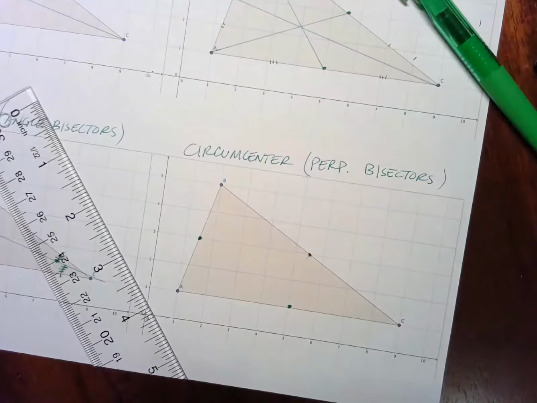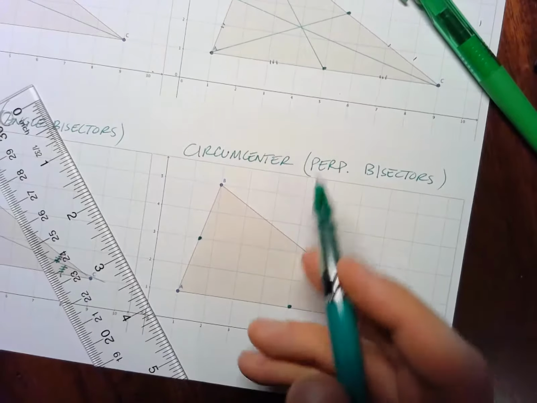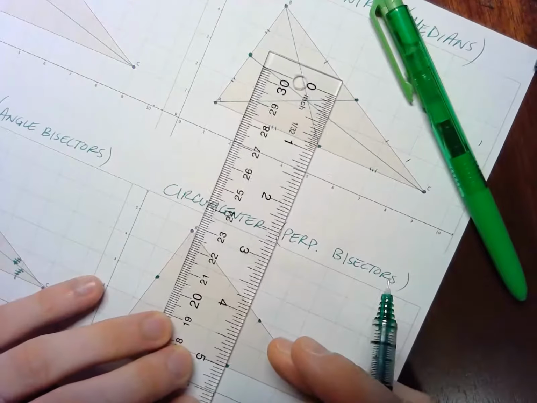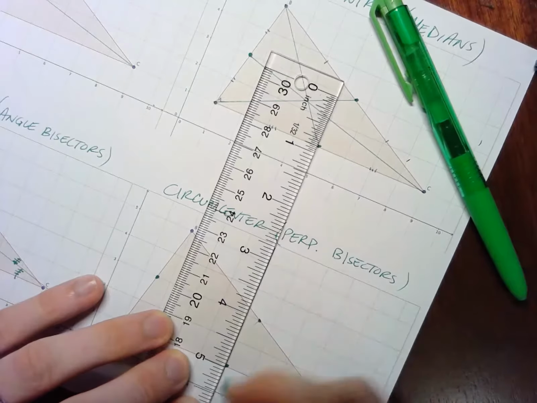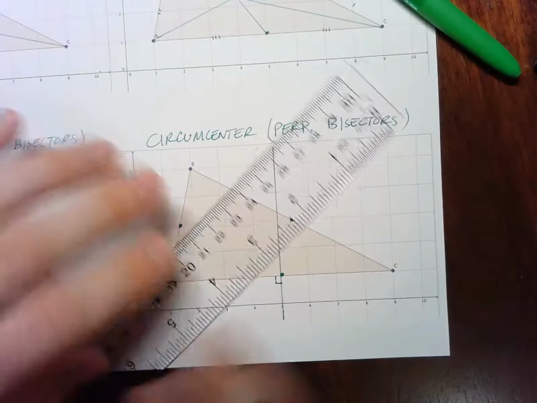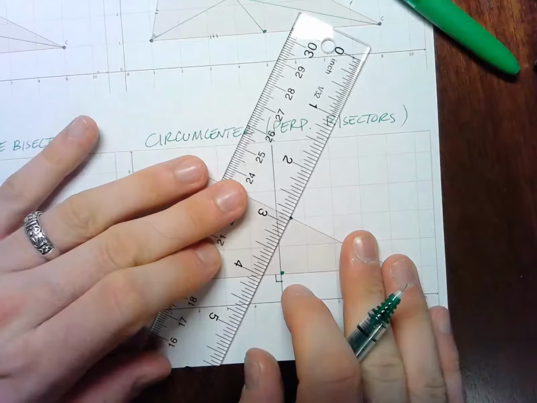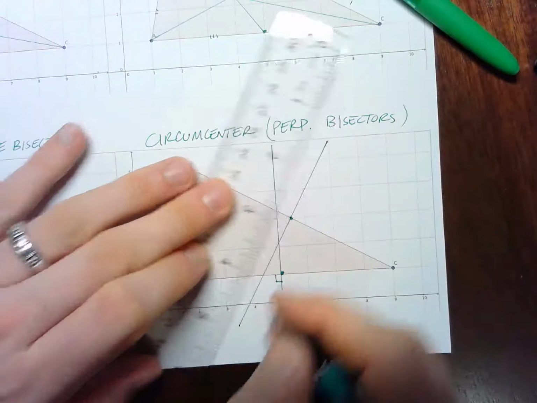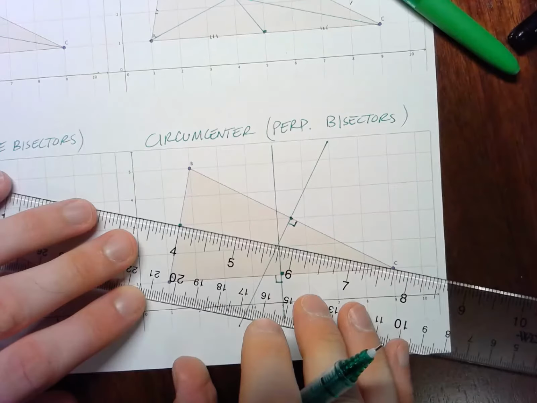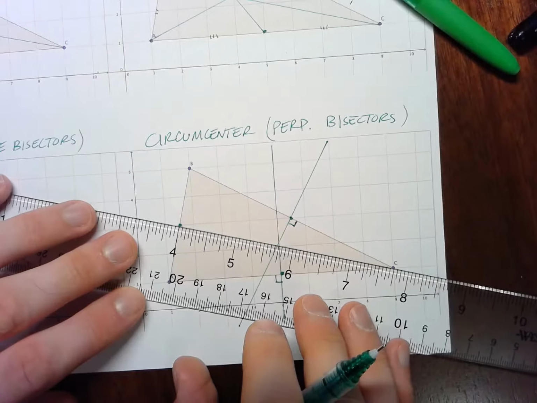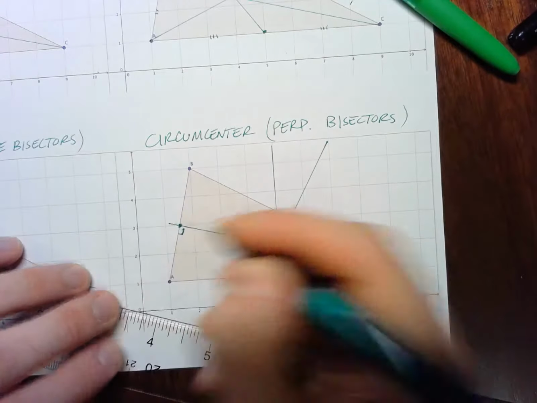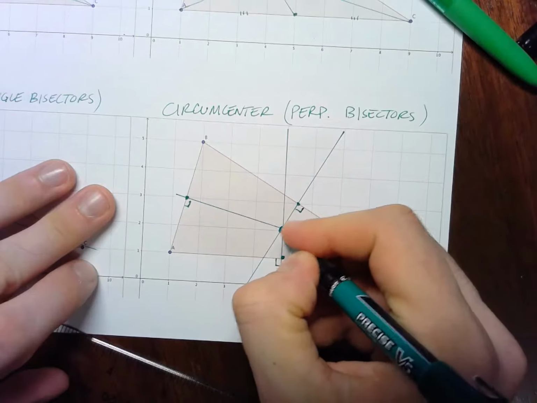And instead of just going from the vertex to the midpoint, which would have been the median, we are going to bisect these perpendicularly. So there's one, so that's a right angle. And here is one, so that's a right angle. And here is one. And it's almost like predictable at this point, right? There's one right there, and there's my circumcenter.